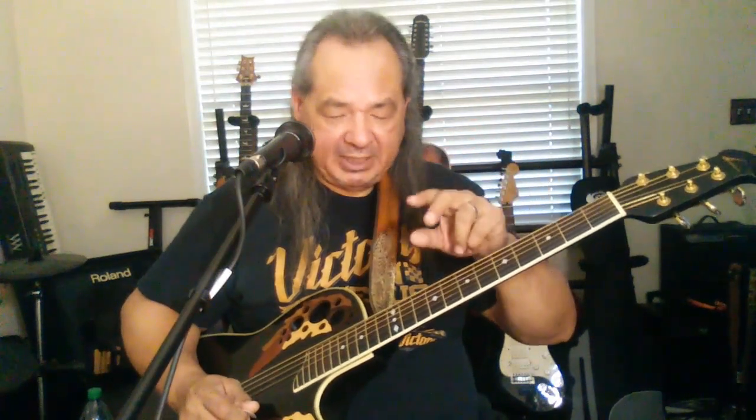It's the 1, the 3, and the 5. Follow this pattern. Full step, that's to the 3. Half step, full step will be to the 5. So start with C. C, E, G. Key of D. D, F sharp, A. Key of E. E, G sharp, B. Key of F. F, A, C. Key of G. G, B, D. And the key of A, C sharp, E.